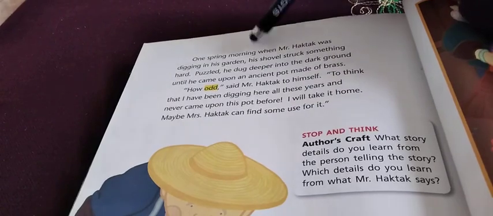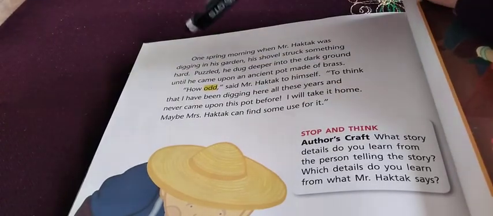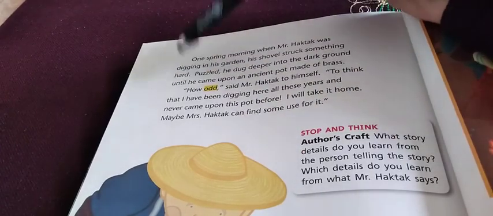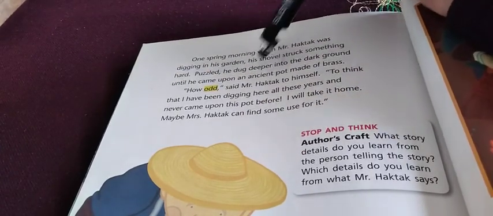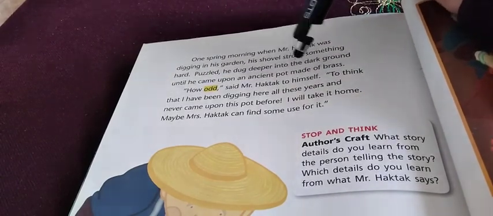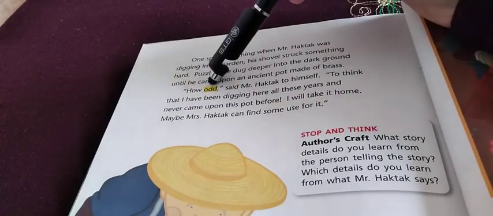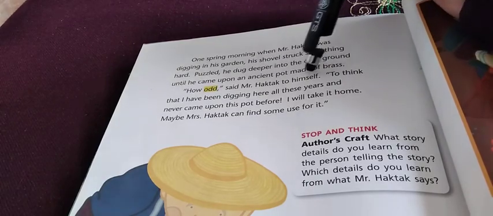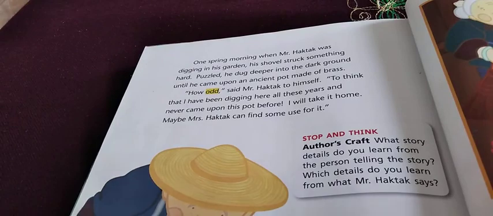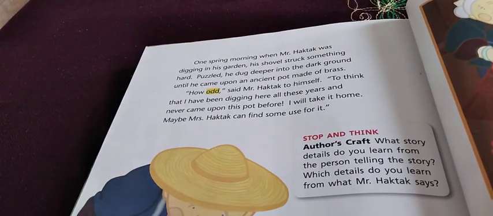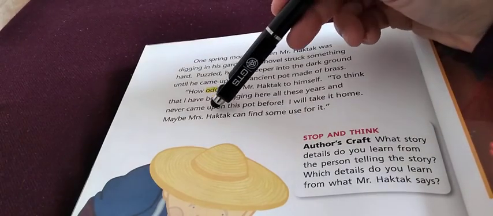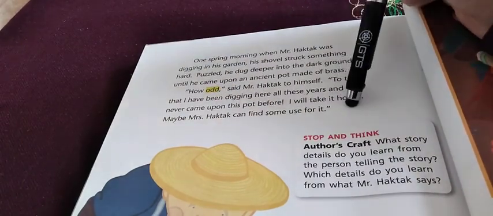One spring morning, when Mr. Hagtag was digging in his garden, his shovel struck something hard. Puzzled, he dug deeper into the dark ground until he came upon an ancient pot made of brass. "How odd," said Mr. Hagtag to himself, "to think that I have been digging here all these years and never came upon this pot before. I will take it home. Maybe Mrs. Hagtag can find some use for it."